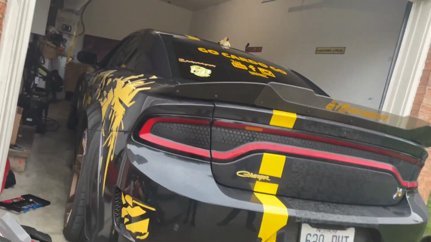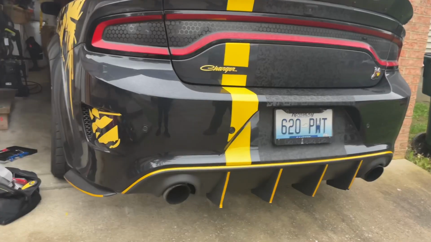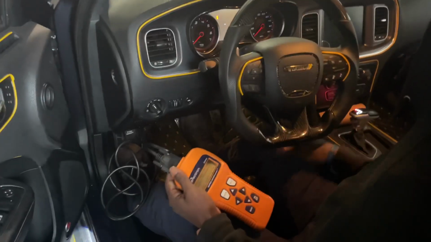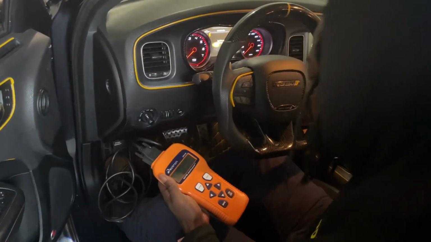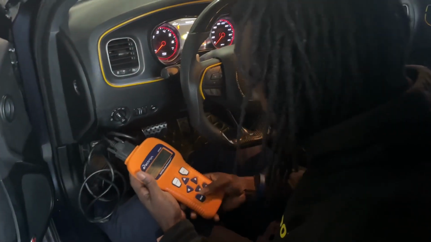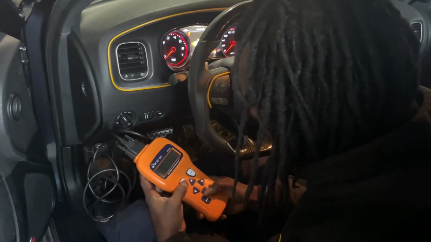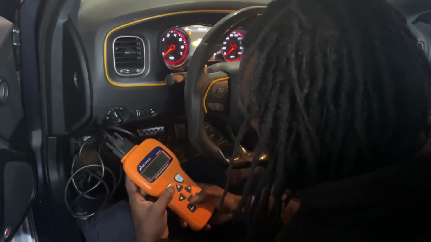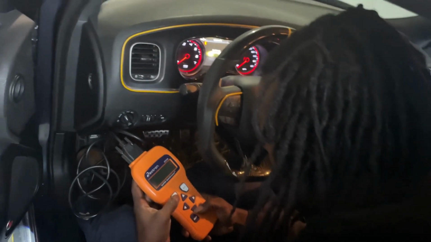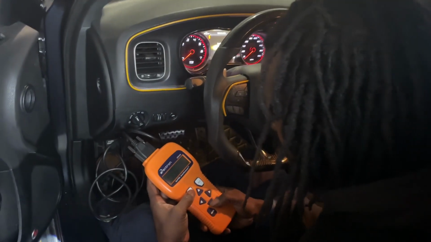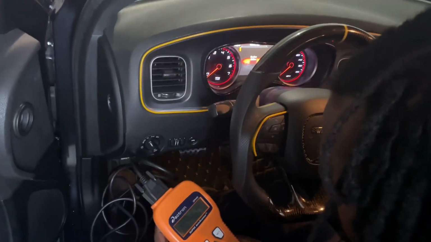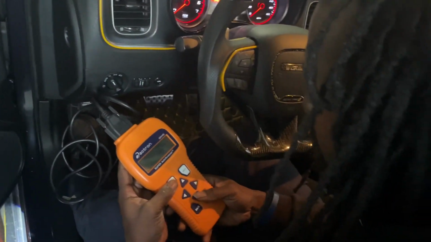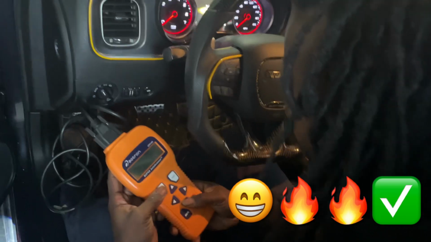So we're gonna go ahead and get in here. We're gonna clear the code. Everything should be good. Let's go. I don't see no check engine light on there. I think it might have cleared itself since you got that signal.